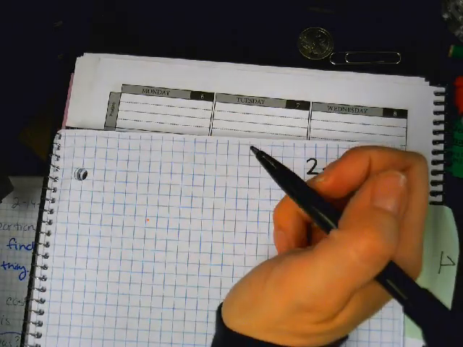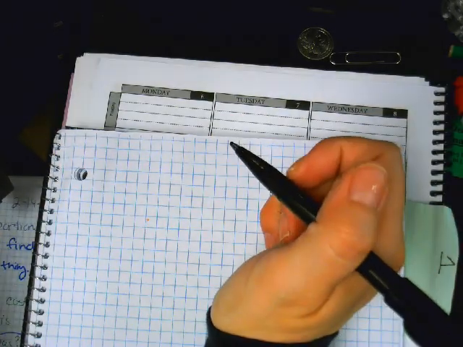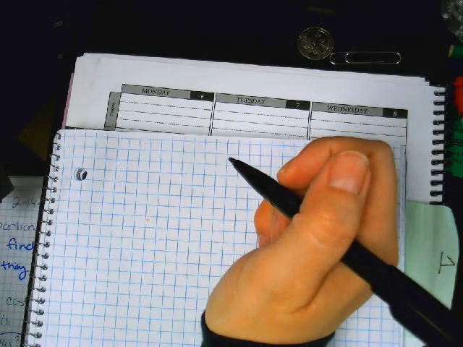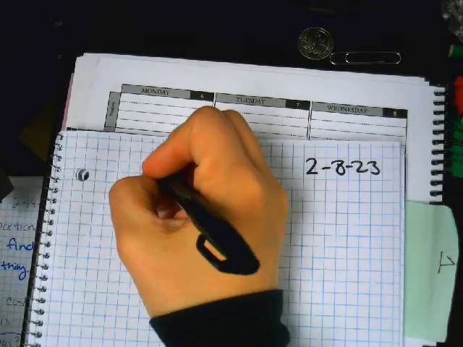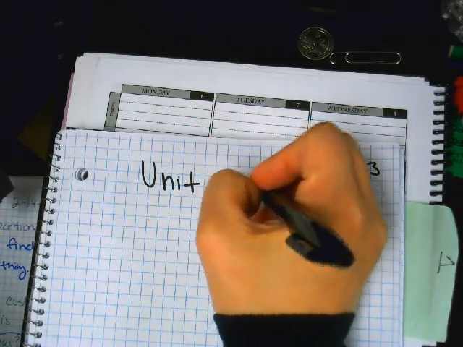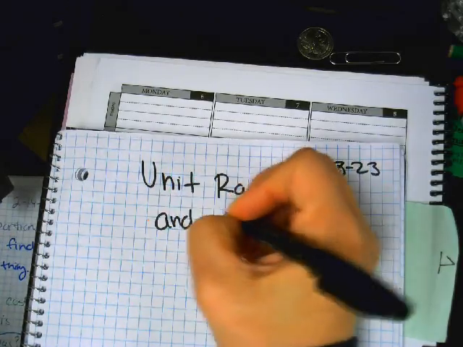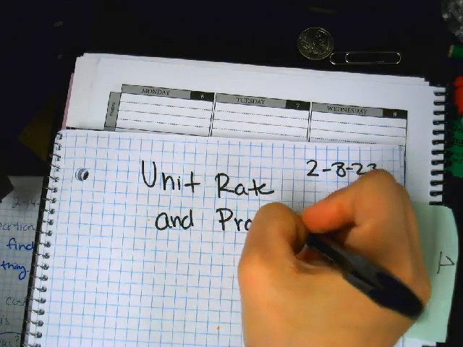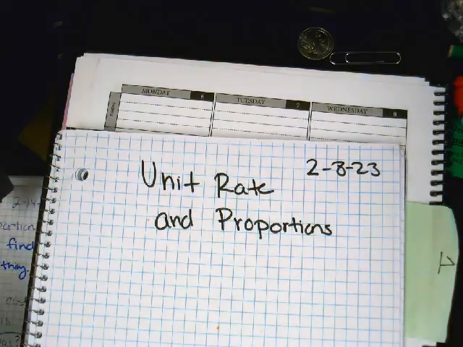We're gonna start off teaching you something. The number one thing I have to teach you in 7th grade is this: unit rate and proportions. For your state test that we're going to give you at the end of the year, most of the questions can be answered using a unit rate and proportion.